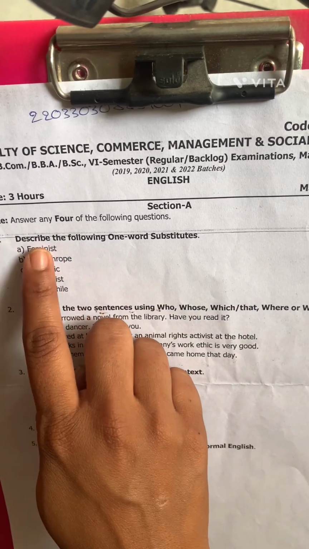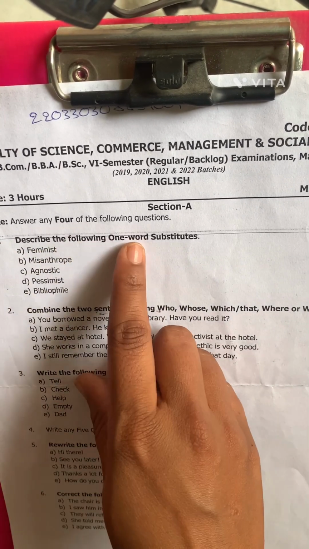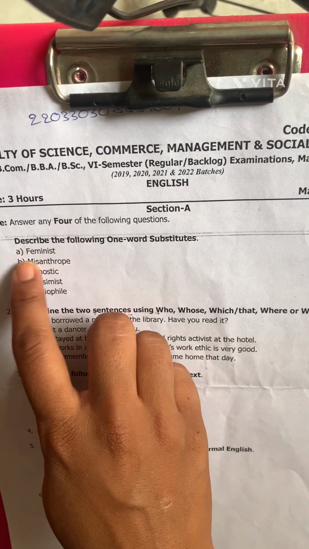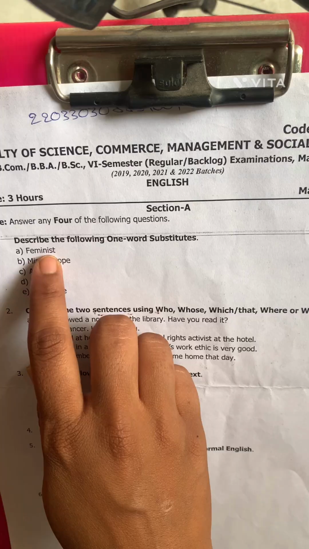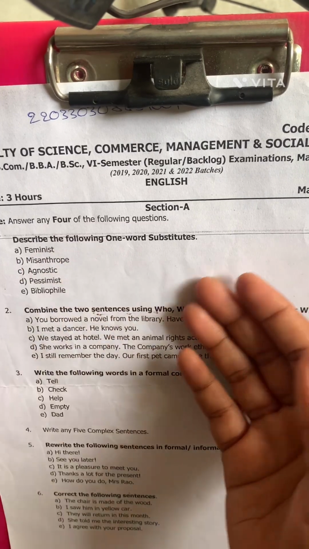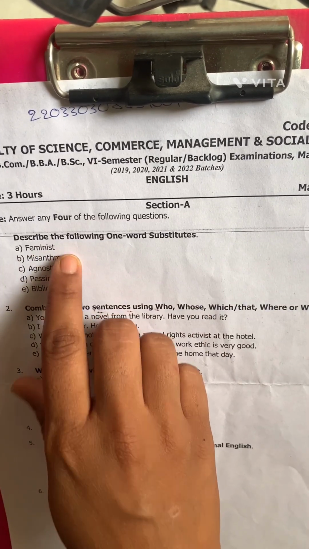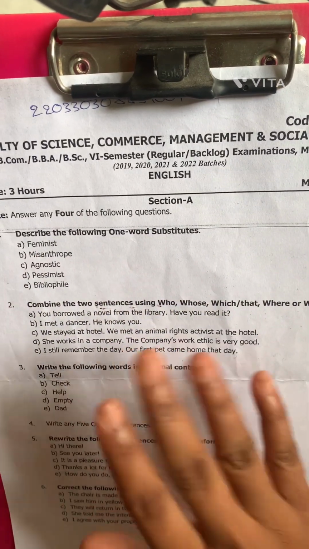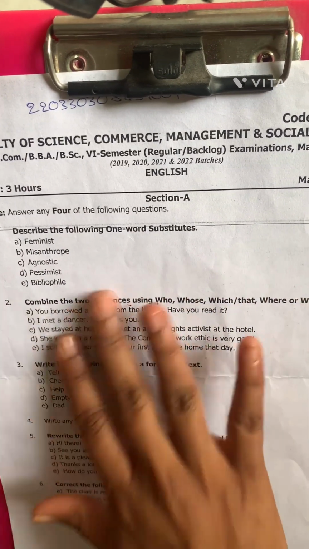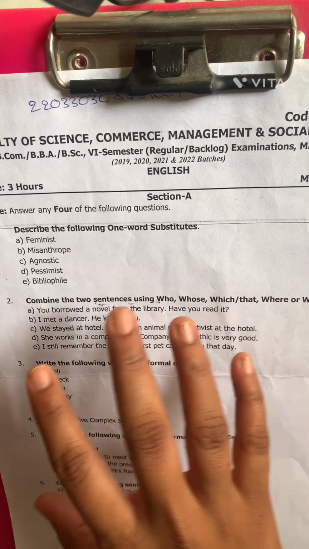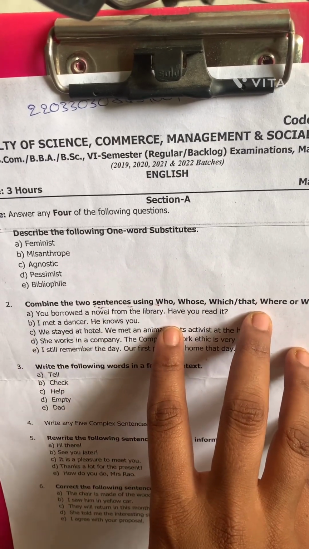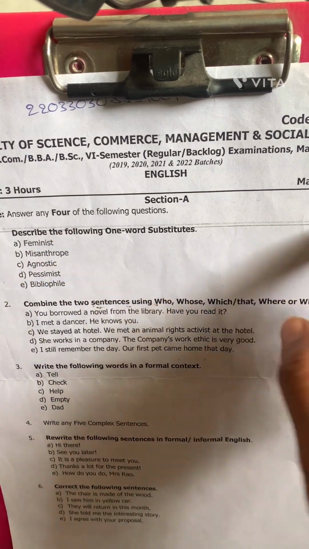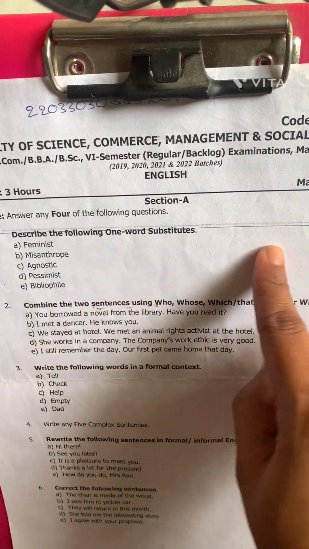In first question they asked us, describe the following one-word substitutes. So these are all the one-word substitutes, which means feminist. They have asked you what is feminist. You have to give answer like feminist is the person who thinks that men and female or else male and female have same opportunities in every aspect. They feel both are equal. So this is all the meaning or the substitution you have to give, okay?